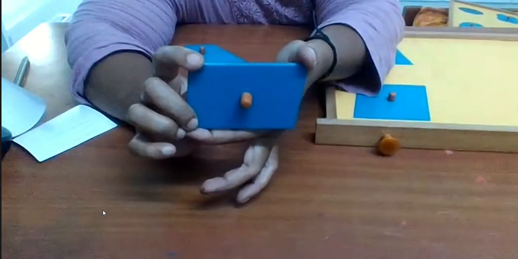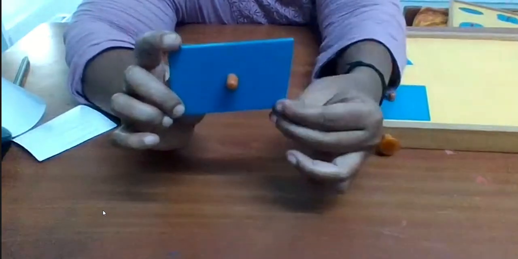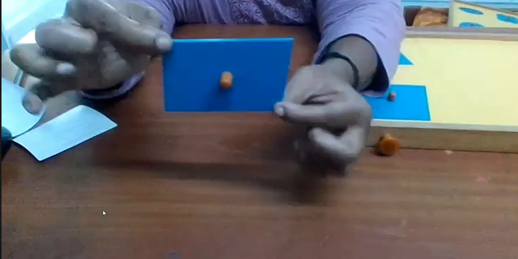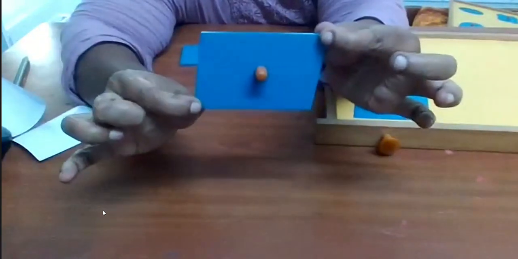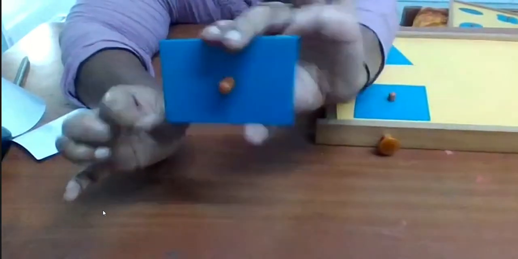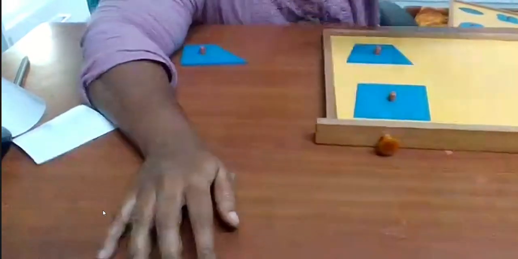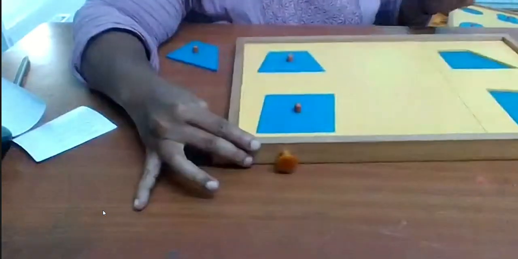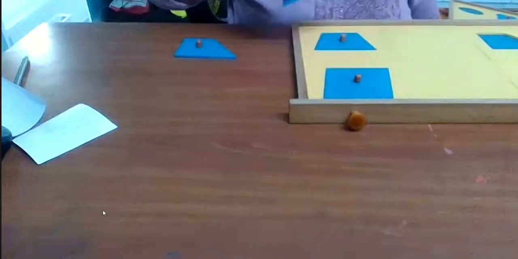Got it? I think all the angles are equal. Ma'am, in this one, aren't all the angles equal? See, these two angles are obtuse and these two angles are acute. How can they be equal then? Ma'am, from here they all look like right angles. Just think about the parallelogram. Okay. So it is irregular, right?